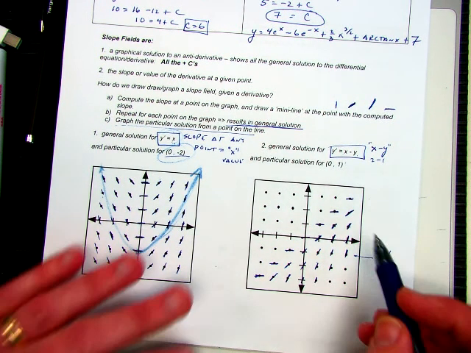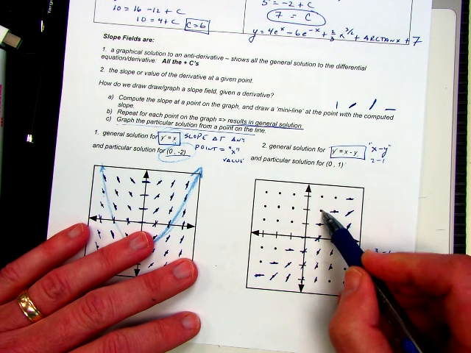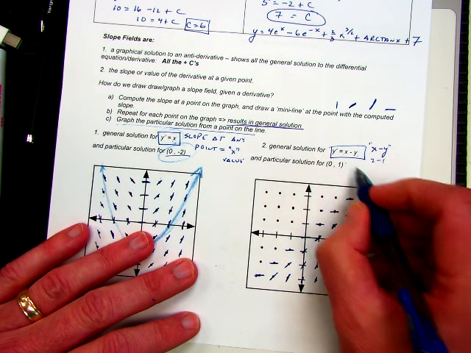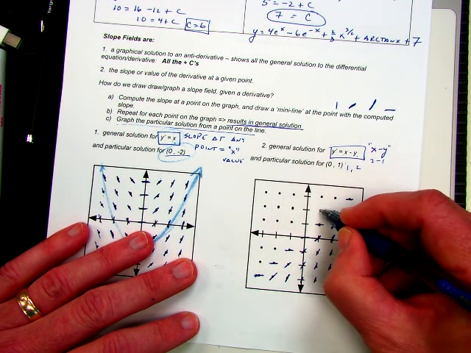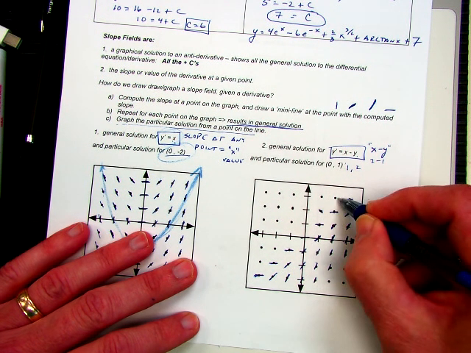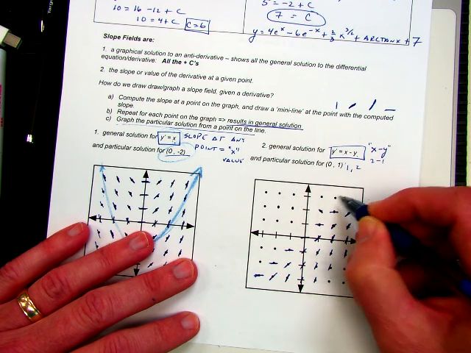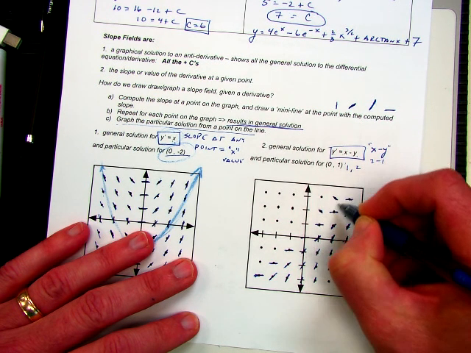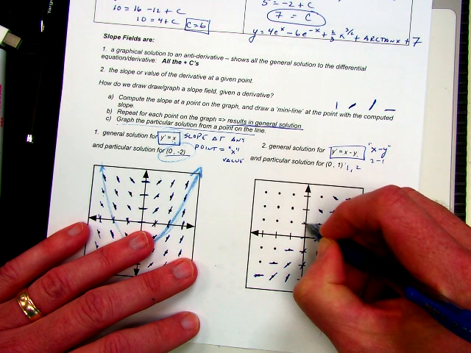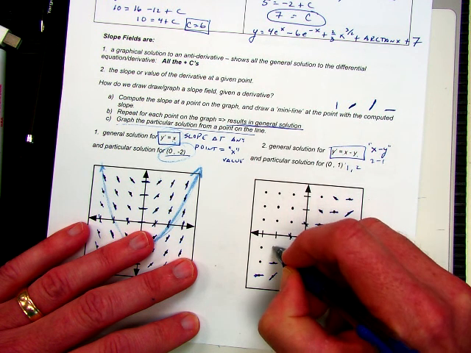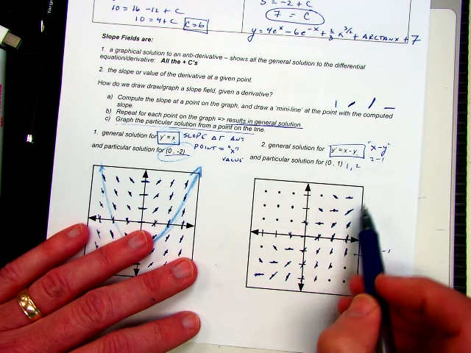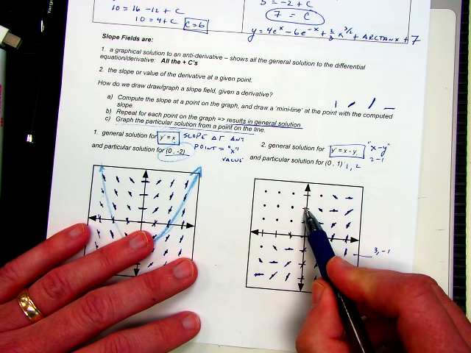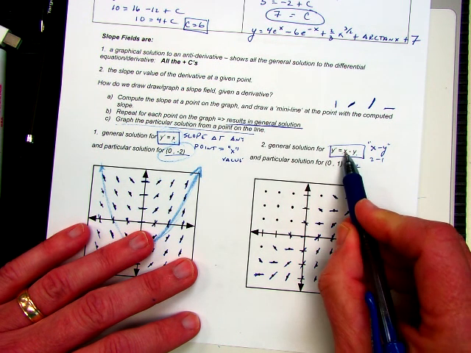So if I pick this point, this is 1, 2. So when I plug in 1, 2, my slope all along there is negative 1. So if I plug this in, this is the point 2, 3, it's negative 1. Okay? Now if I go over here, the next point, that's 0, 2, it's negative 2.